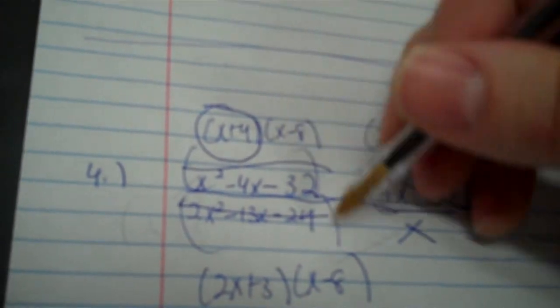Now cross out parentheses where it's possible. X plus 4, do I have that on bottom? Nope, I'm going to circle it. X minus 8 I got on bottom. 2x plus 3 we got on bottom. I think that's about it. I need to circle that one. So those two parentheses will stay in the product on top. So I put x plus 4, 2x minus 3. Now that I've written those, I can forget about them.